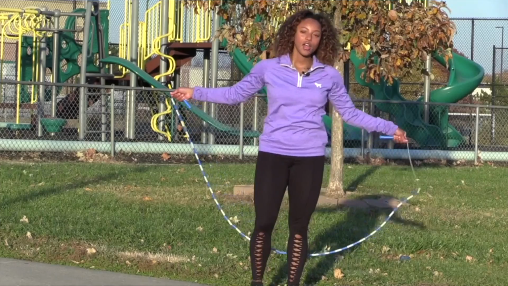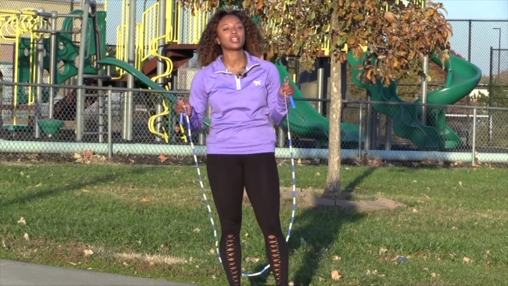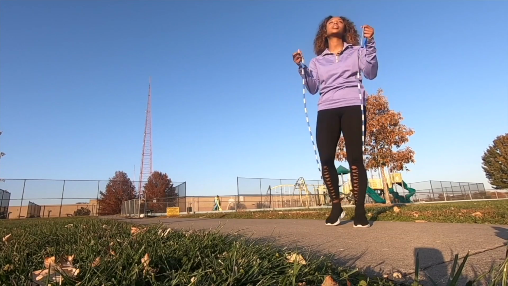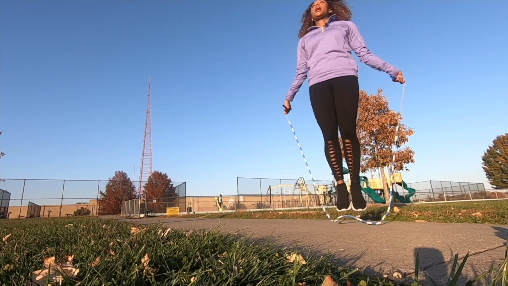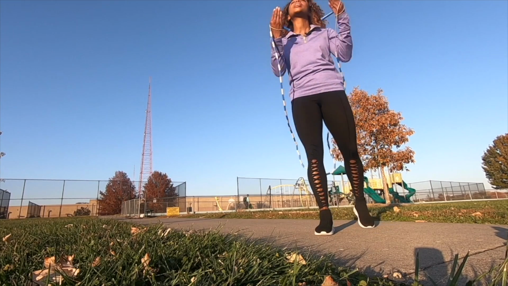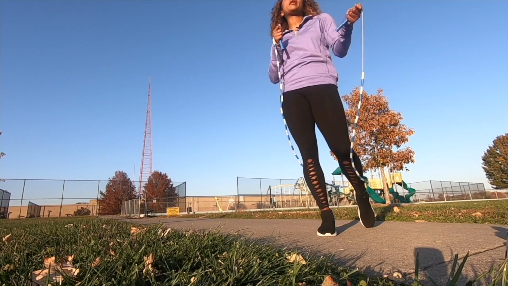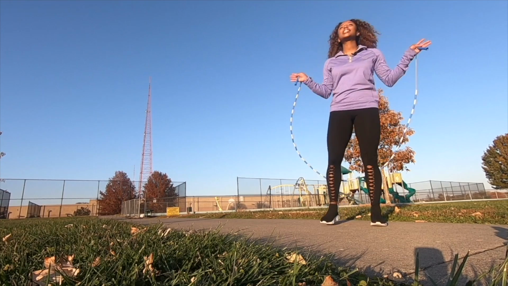So for our number one, or our first jump skill that I'm going to teach you today, just a basic jump where we just single jump, where you turn and jump. And we'll start off slow, but I want you to listen to me because I'll tell you to pick it up fast as we go. Now, if you want to slow it back down, you can. But we're going to go for 30 seconds just to see how long we can go.